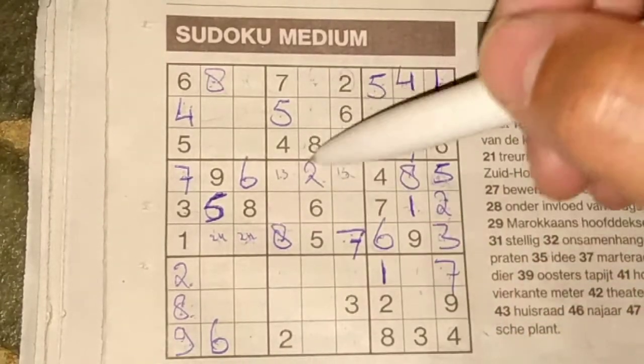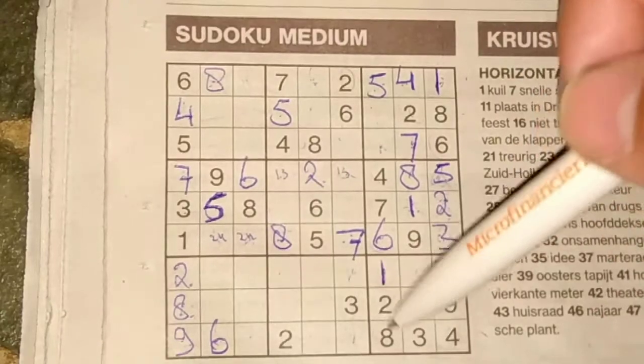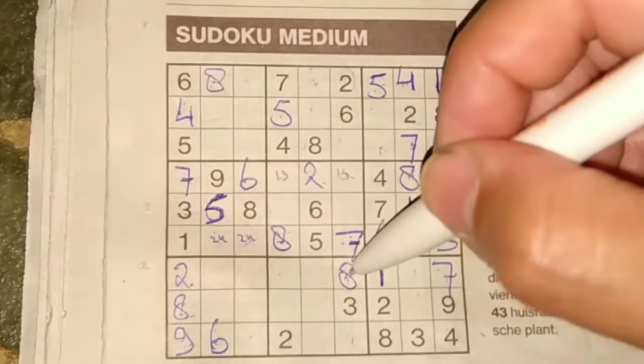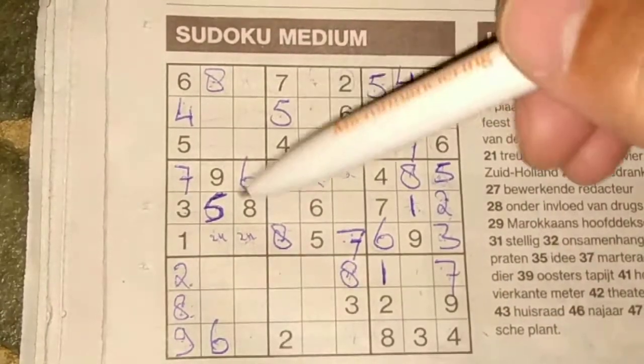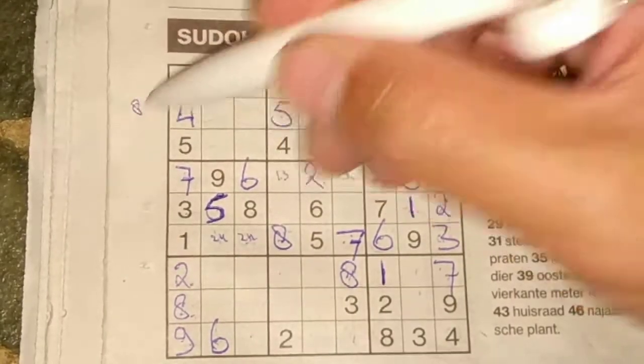8 in this column, 8 in the middle column, so the column next, the only two places for the 8 are here or there. I see here an 8, no 8 there. 8 should be here, and all the 8s are used. I can see. Yes, alright.